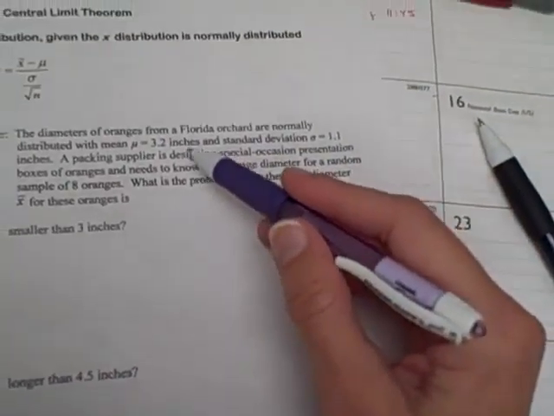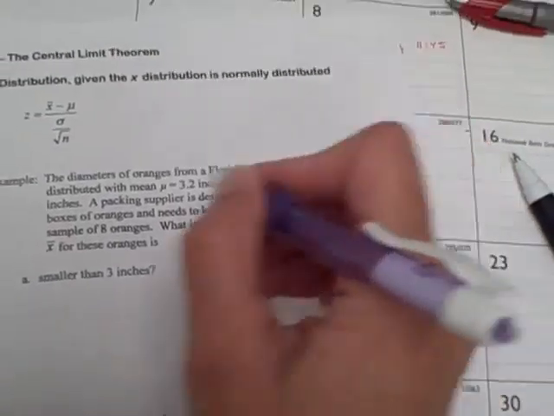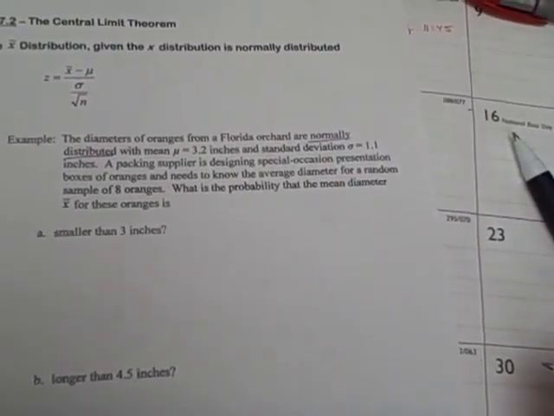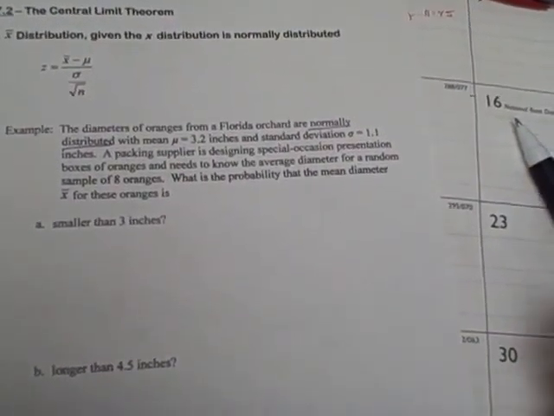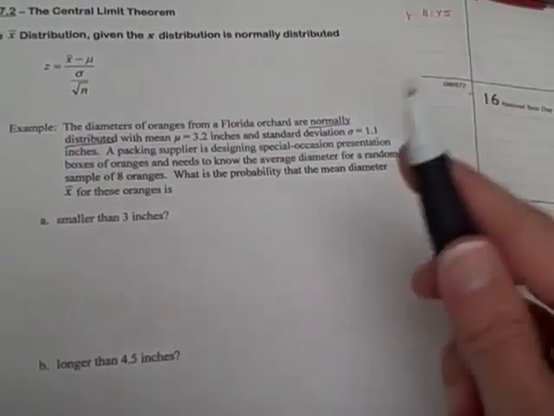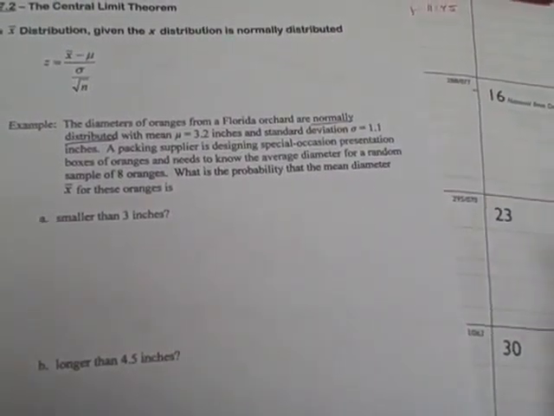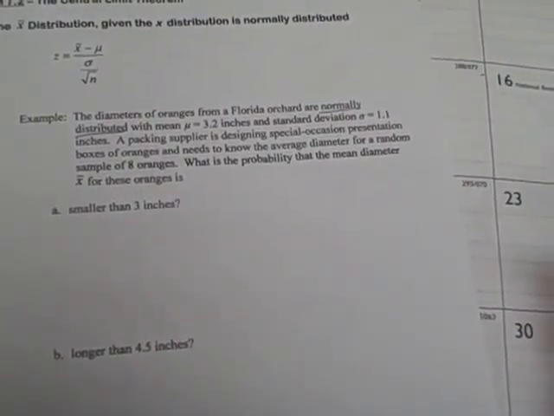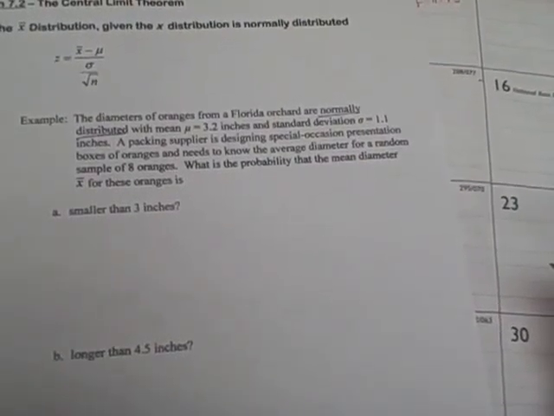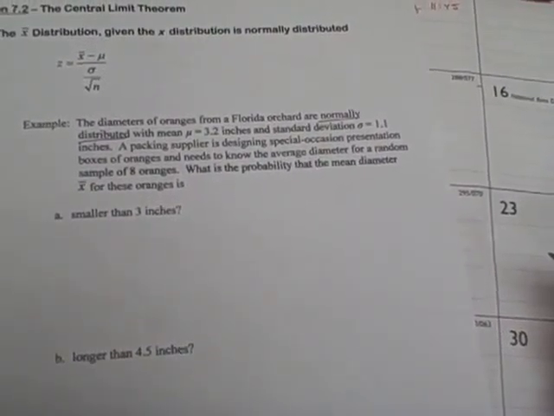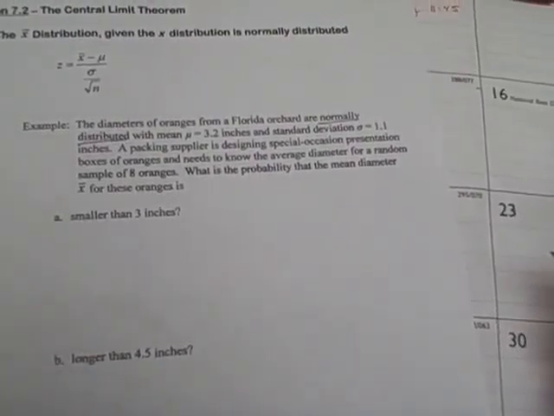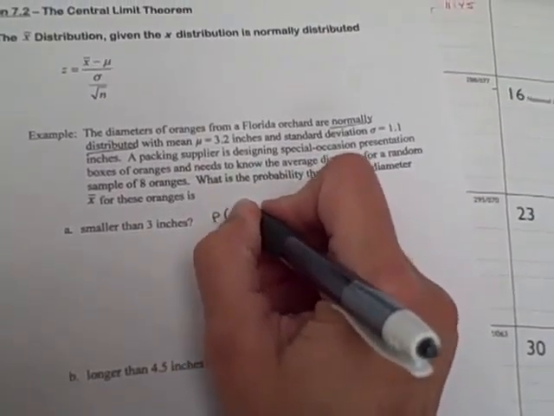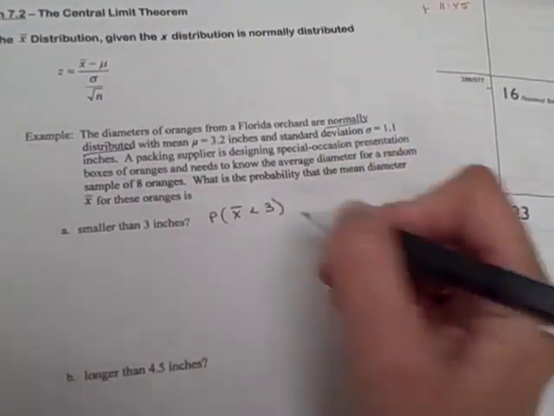The diameters of oranges from a Florida orchard are normally distributed with a mean mu equals 3.2 inches and standard deviation sigma equals 1.1 inches. A packing supplier is designing special occasion presentation boxes of oranges and needs to know the average diameter for a random sample of 8 oranges. What is the probability that the mean diameter x bar for these oranges is smaller than 3 inches? So we want the probability that x bar is less than 3.